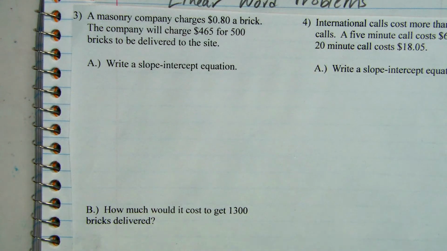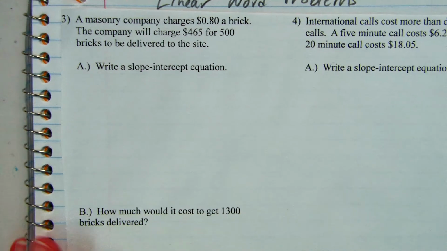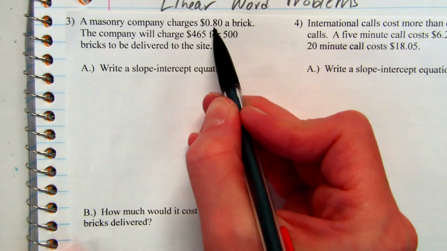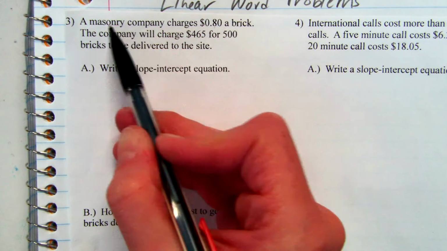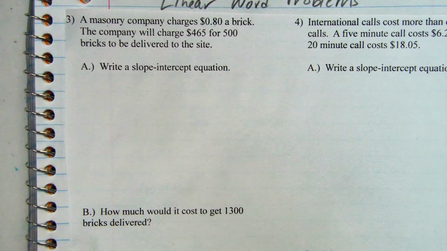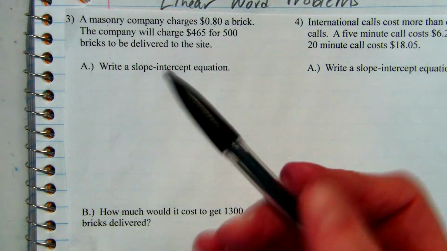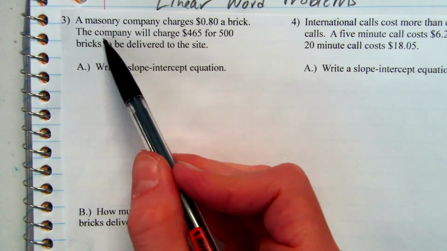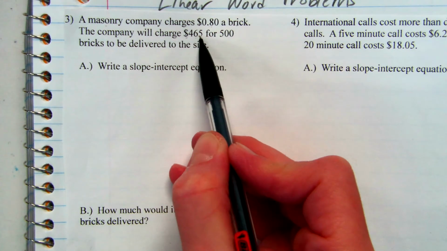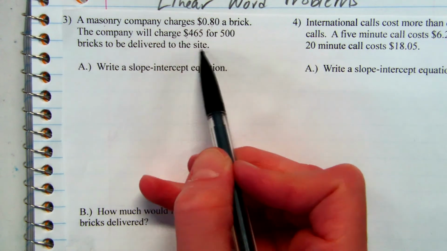Okay, so let's look at another problem that is similar. Similar but different. A masonry company charges 80 cents a brick. A masonry company builds things out of bricks. They make brick walls, brick homes, maybe a brick pathway for you, a chimney. So 80 cents a brick. The company will charge $465 for 500 bricks to be delivered to the site.